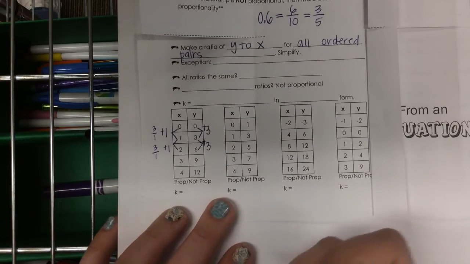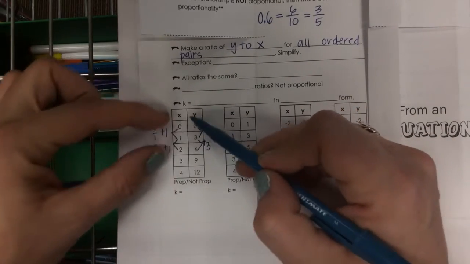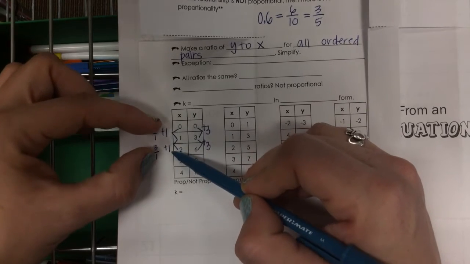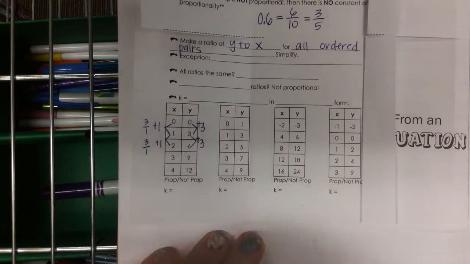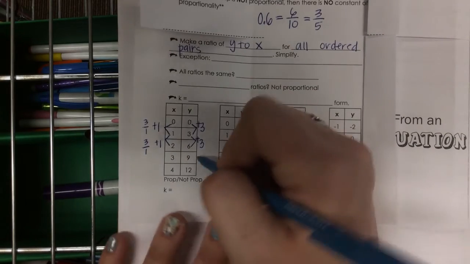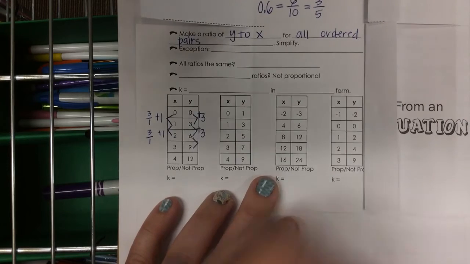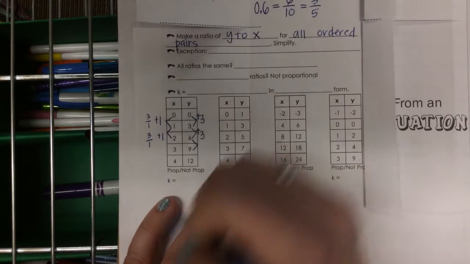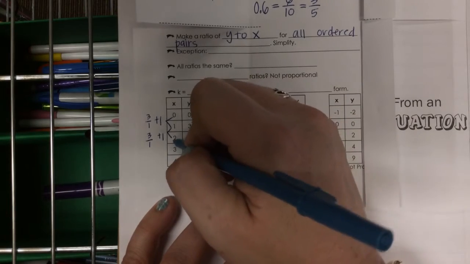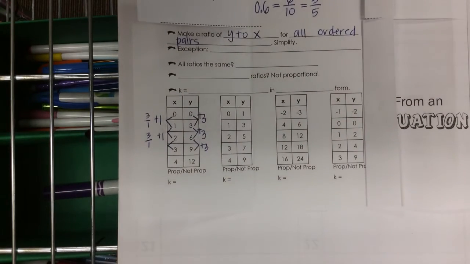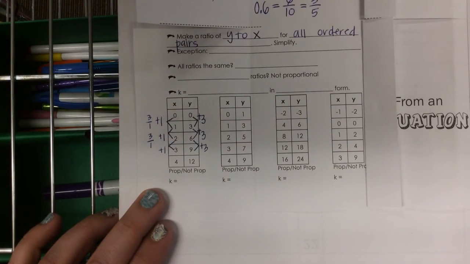3 over 1. If you went from the first one to the second one, it'd be 6 over 2, which is the same as 3 over 1. Let's do the next one. From 3 to 9, or from 6 to 9, sorry. Plus 3. From 2 to 3, plus 1. So what's my ratio?